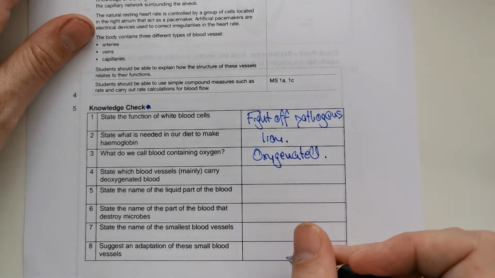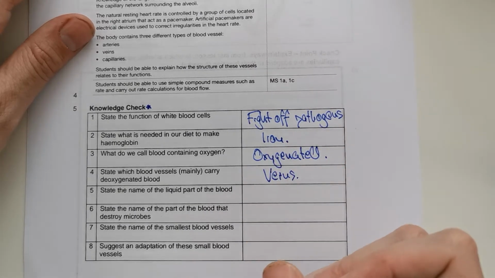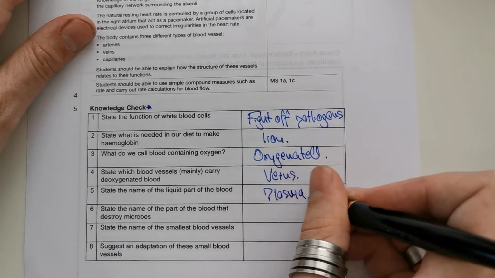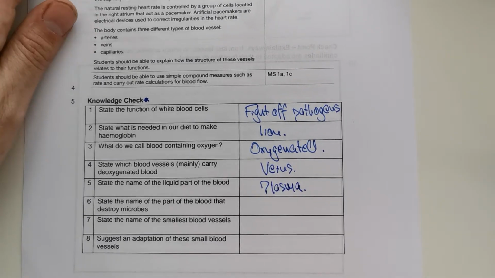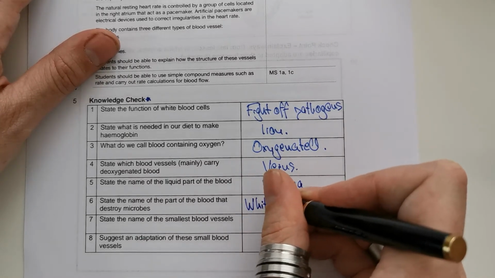State which blood vessels mainly carry deoxygenated blood. Those are the veins. State the name of the liquid part of the blood. That's the plasma, the yellow straw-like liquid that we spoke about last lesson. State the name of the part of the blood that destroys microbes. White blood cells.